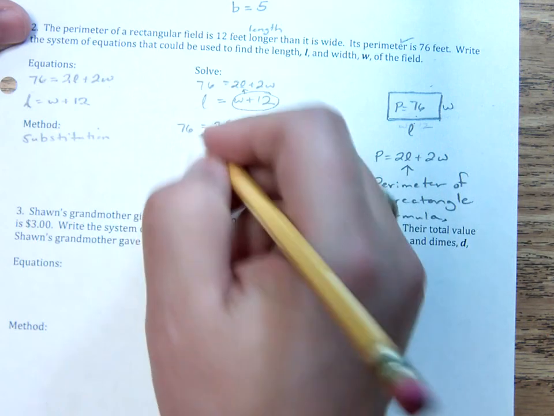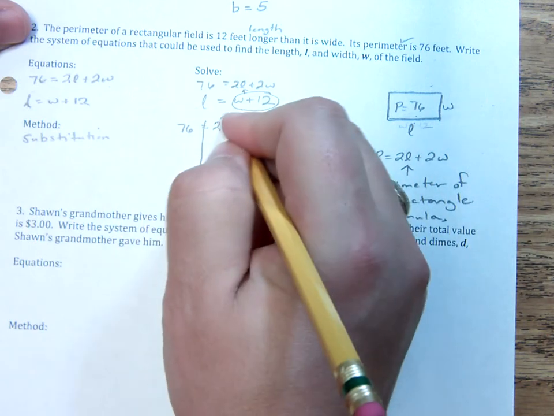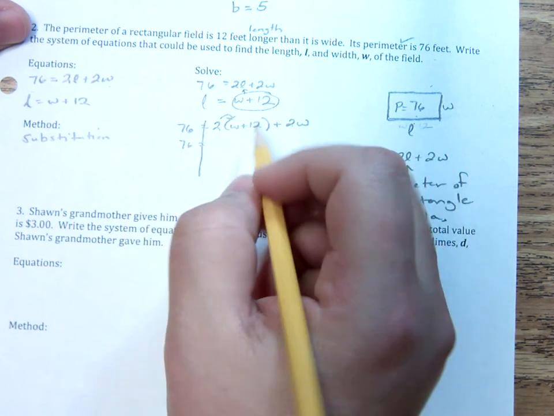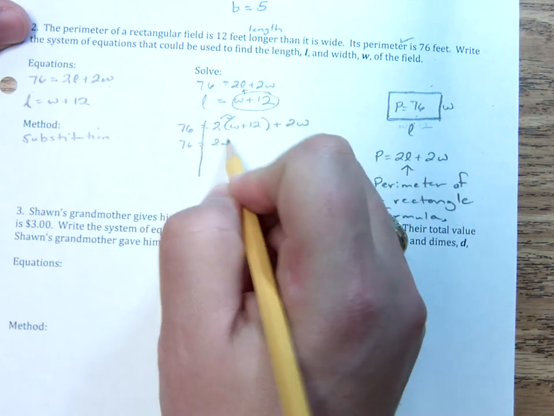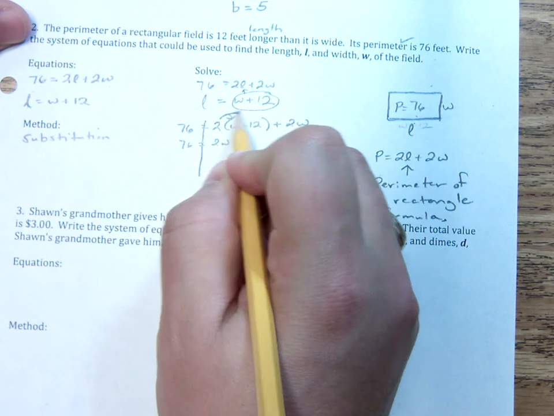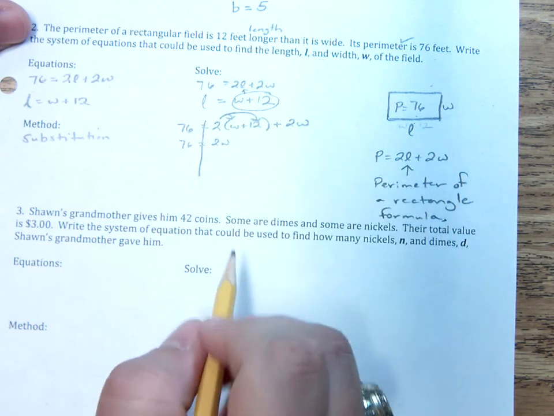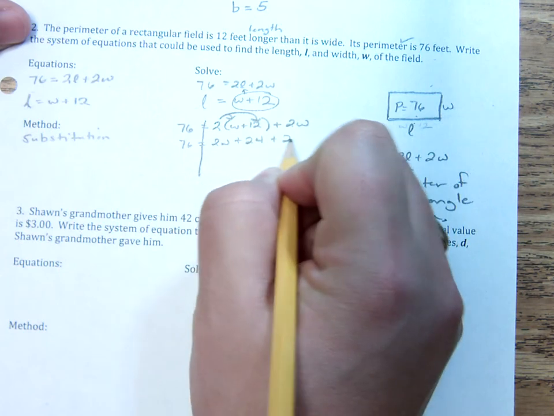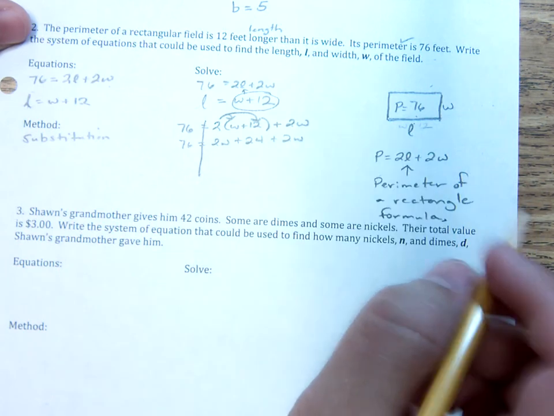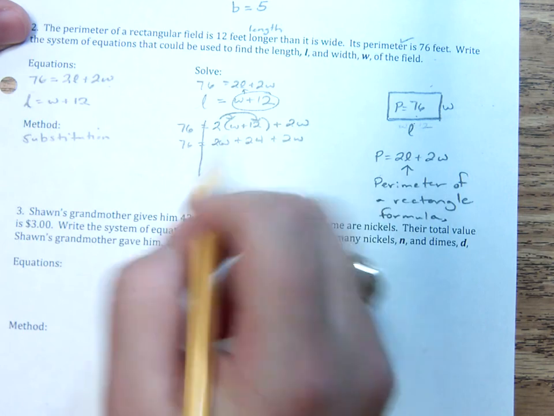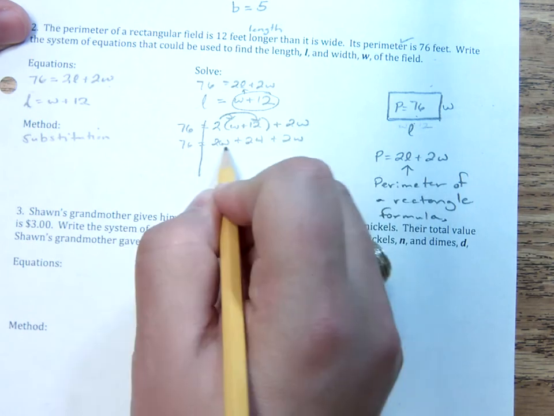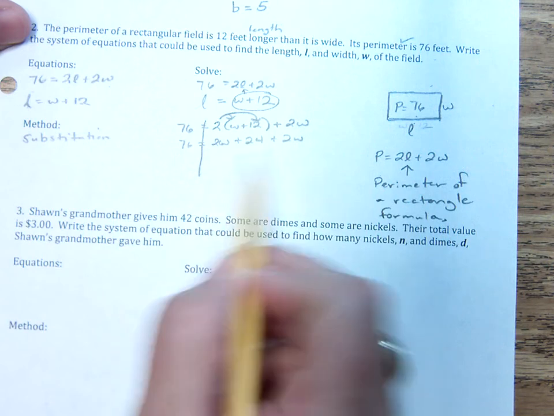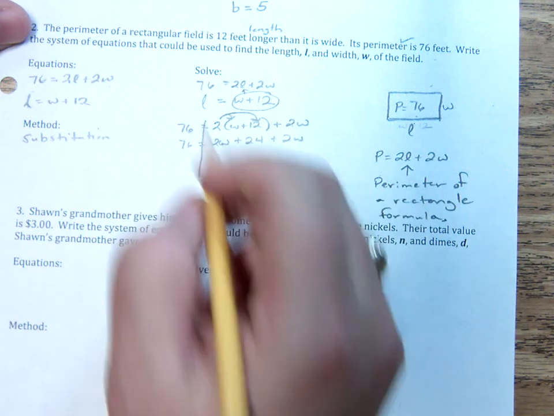And I go ahead and solve this equation. So I'm going to bring down the 76. I'm not going to do anything with that yet. 2 times W is 2W. Make sure when you distribute to the other thing as well. 2 times 12 is 24. Plus 2W. Now I need to make sure I combine my like terms. I have two W's here and two W's right here. Just a reminder, you can only combine like terms on the same side of the equal sign. So let's combine like terms.